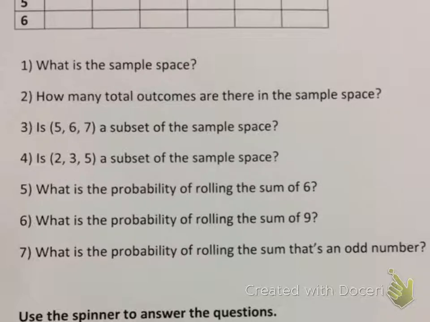What is the sample space? Well, the sample space is that chart itself. There's 36 different sample spaces or outcomes that are possible. How many outcomes are there in the sample space? Again, there's 36. The sample space would be all of those outcomes up above.